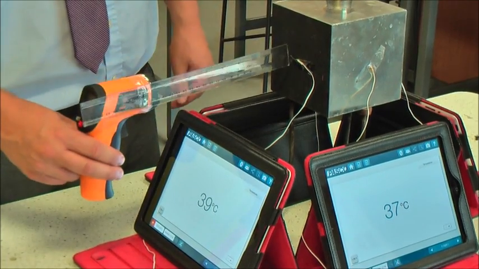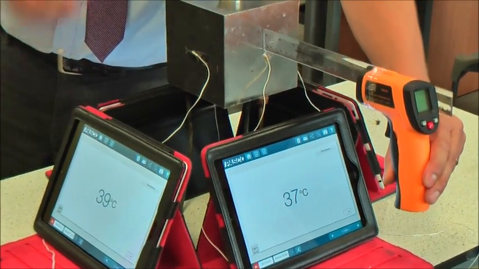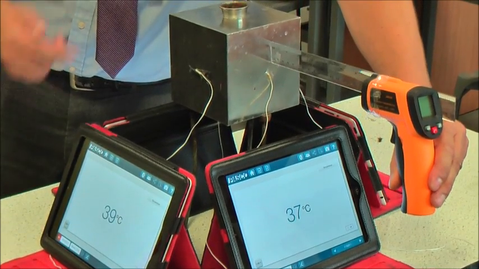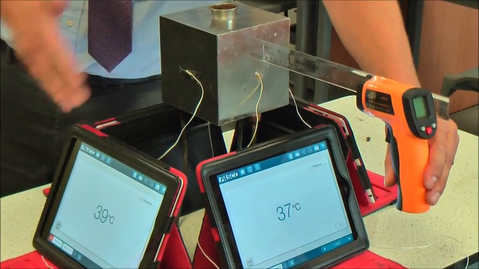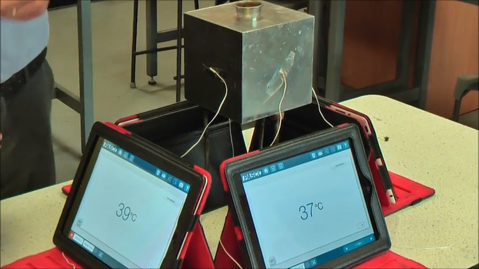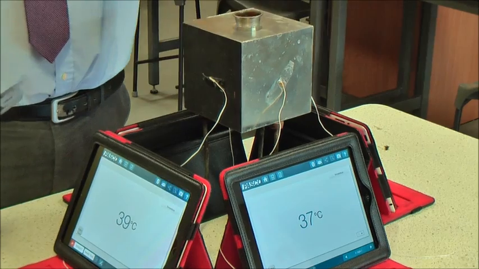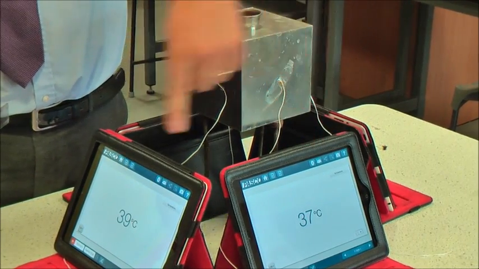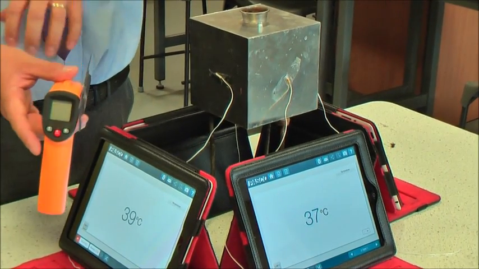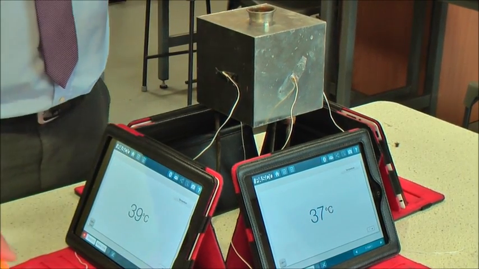So we'll do that on this one, and then over here we will do that, and we will take a reading of the radiation that's being emitted at a distance of 20 centimetres from these two surfaces. Now, this device will convert that to a temperature for us, but the reading that's on here isn't the temperature of that surface, that's on the two iPads. This is giving us an idea of the radiation being emitted from that surface. But first we need to put some boiling water in it.